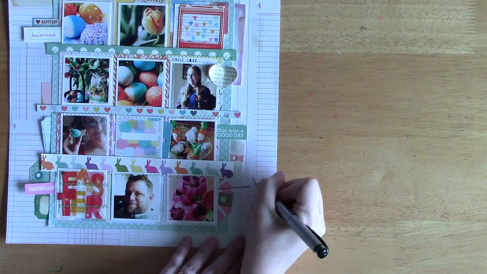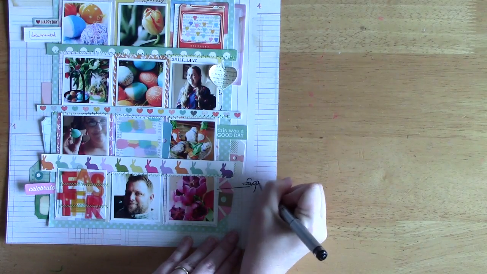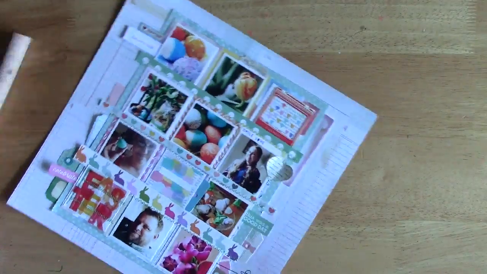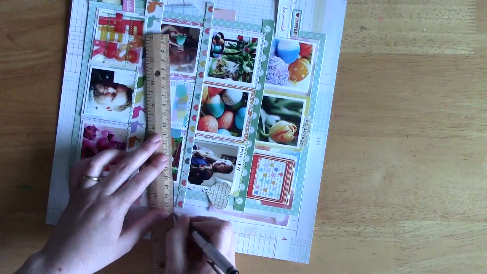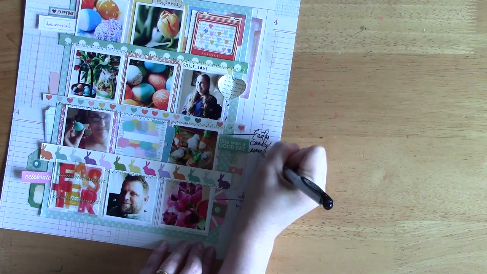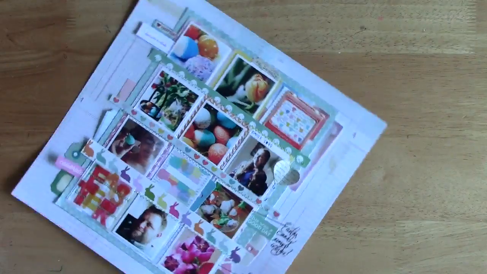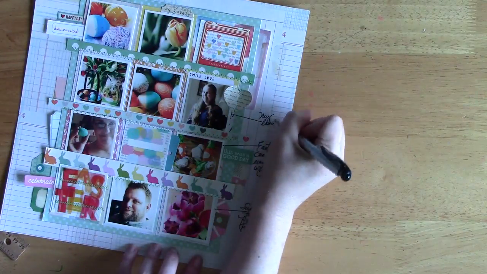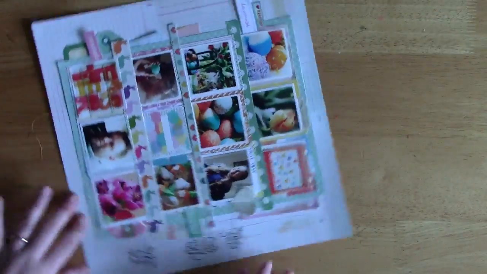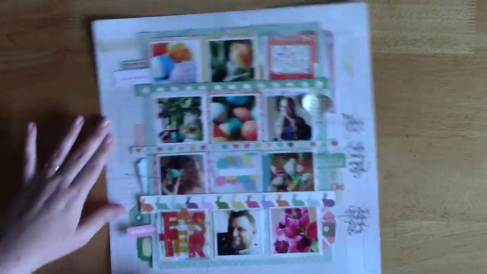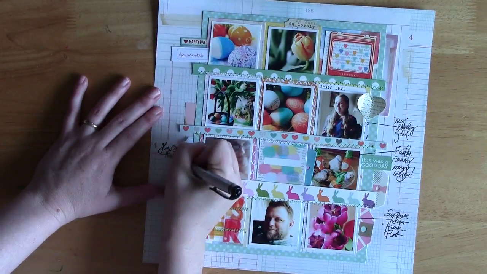I then turned my attention to the journaling. Here's the thing about journaling on holiday layouts. Sometimes it's just really, really hard. You've made 5 or 10 or 15 Easter layouts already. What can you say this year that you didn't say last year or 3 years ago or 10 years ago? My solution? Approach the journaling as you would approach remembering how you celebrated that holiday. Embrace the fragment.